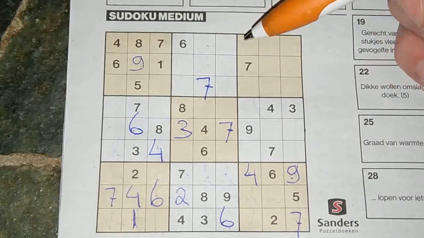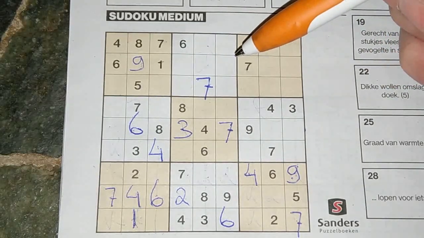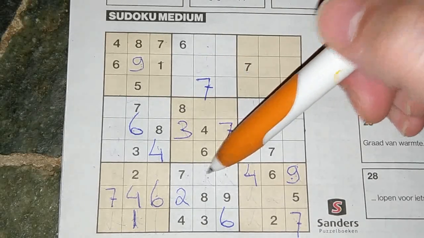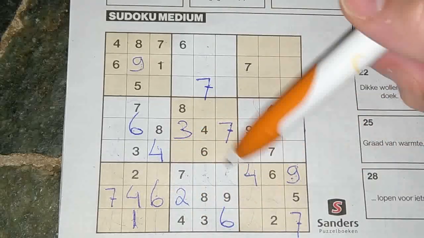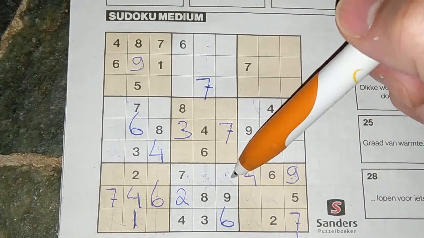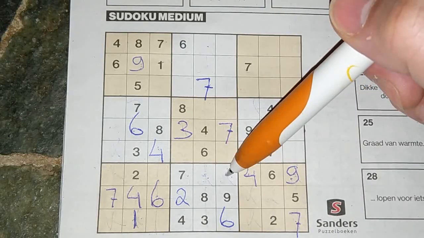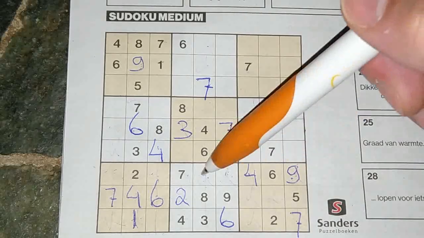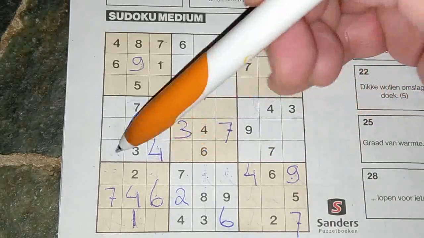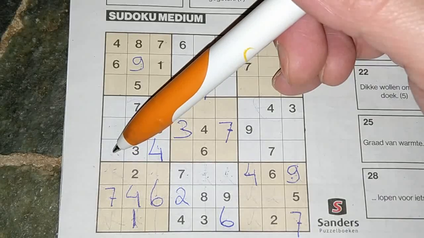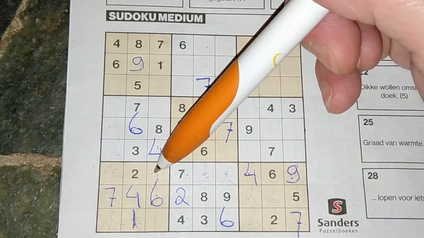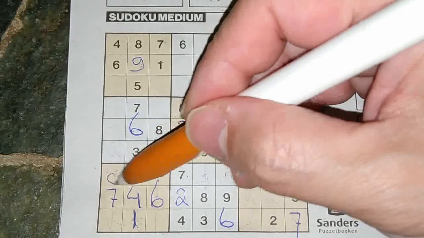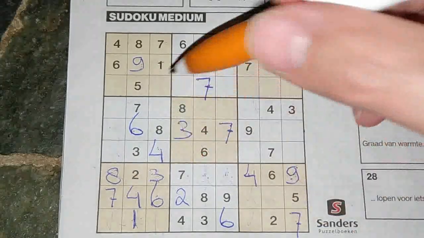Then these two numbers for this big square are the numbers 1 and 5. I know that earlier, 1 and 5. That means these two numbers for this row, 1 and 5, this should be 3 and 8. I see here an 8, so no 8 there. 8 should be here, and the 3 goes there.